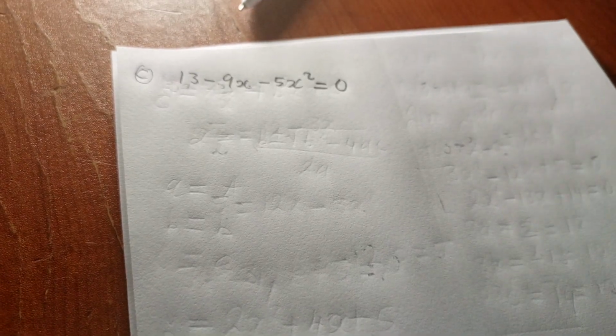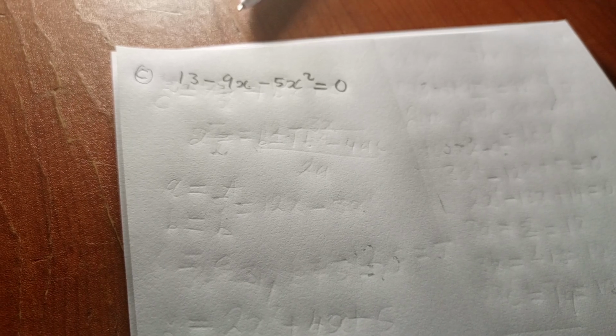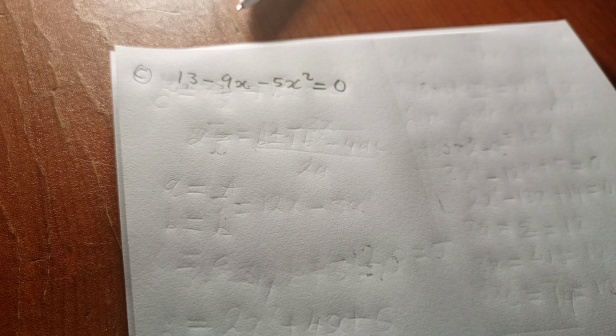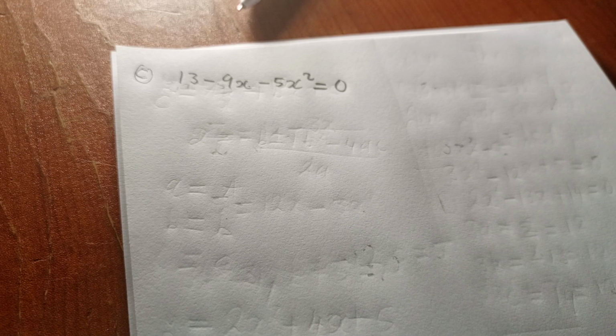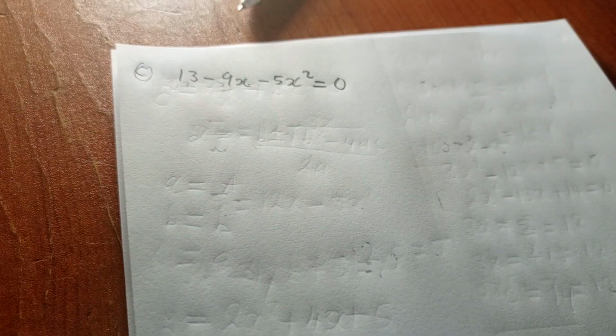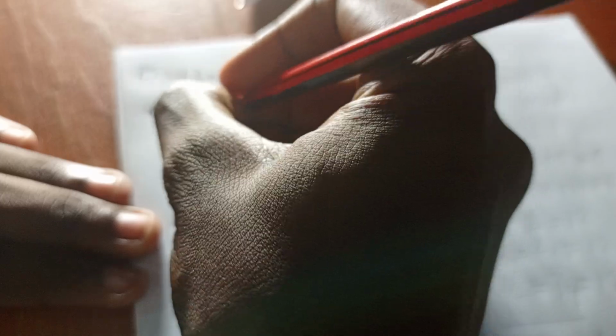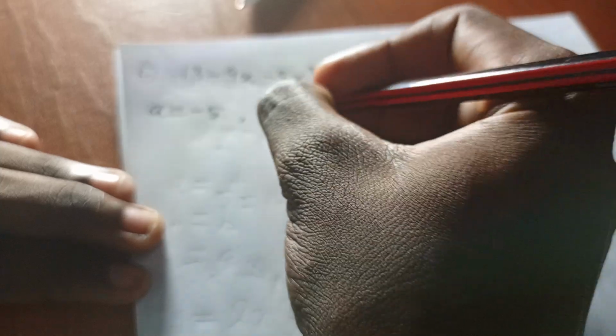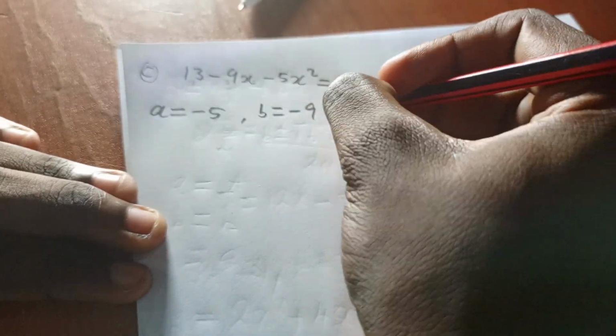Okay, so we have this question here: 13 minus 9x minus 5x squared is equal to 0. Guys, don't be confused when you see this. Just know this: the a always has x squared, the b has x to the power 1, and c has no x value. So our a there will be negative 5x squared, so negative 5, that's the coefficient there, as you can see. Then the b will be minus 9, and the c will be 13.